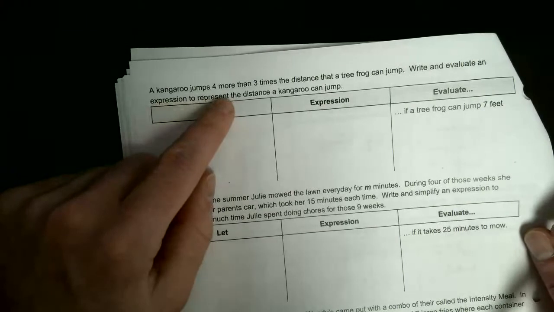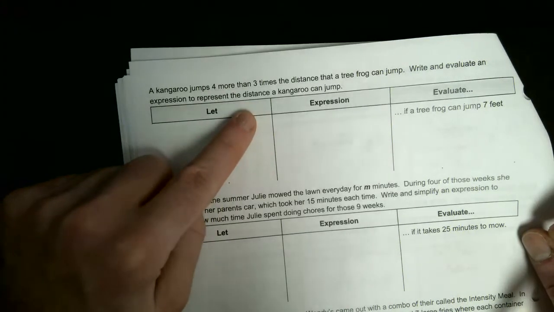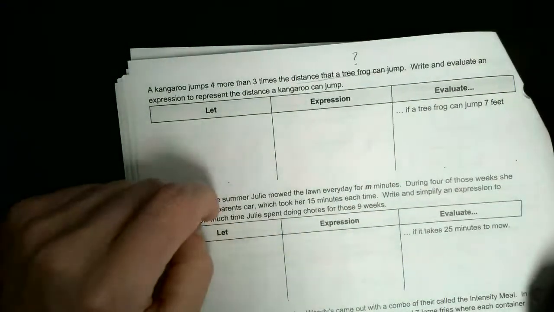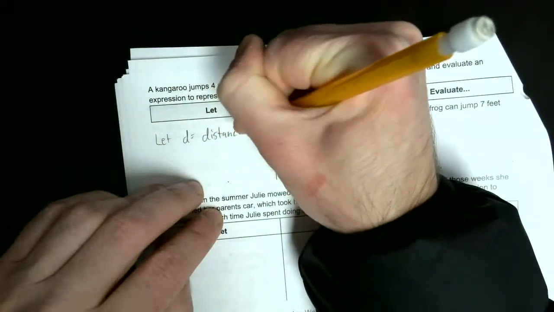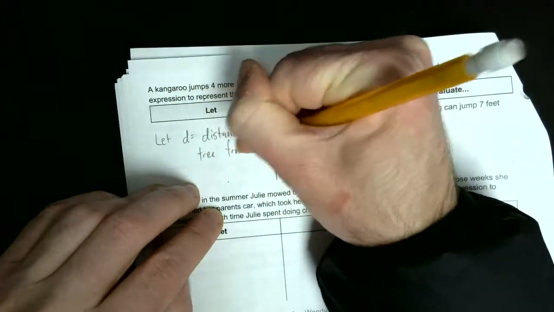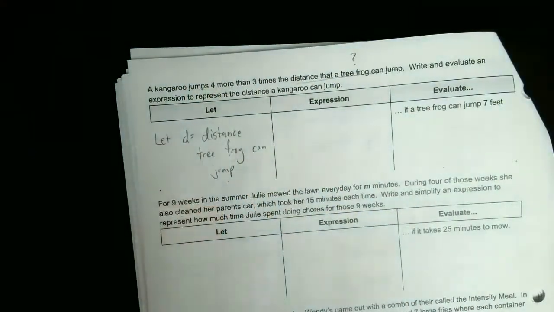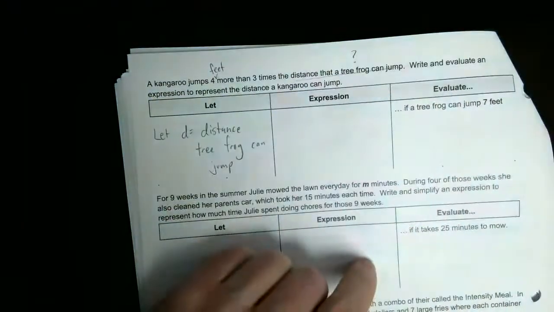A kangaroo jumps 4 more than 3 times the distance that a tree frog can jump. Write and evaluate an expression to represent the distance a kangaroo can jump. Well, what do we not know? We don't know how far the tree frog can jump. So we're going to let D equal the distance a tree frog can jump. A kangaroo jumps 4 feet more. It should be 4 feet more than 3 times the distance.